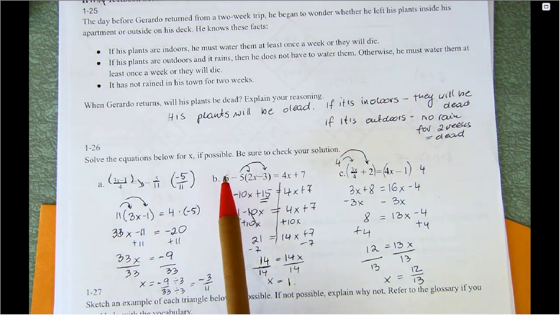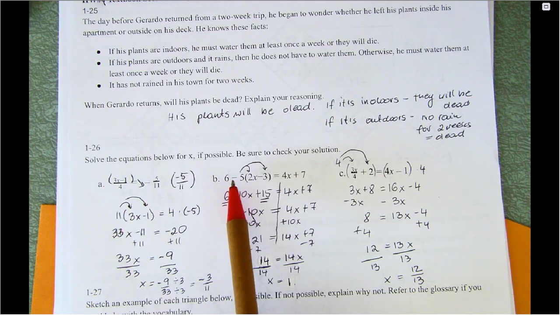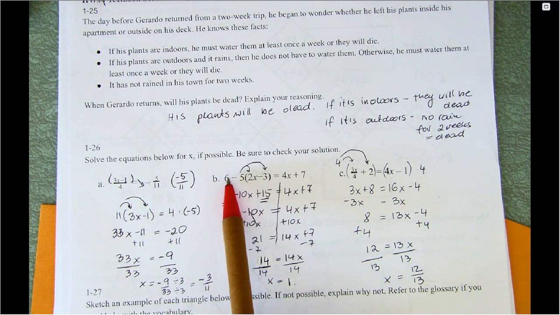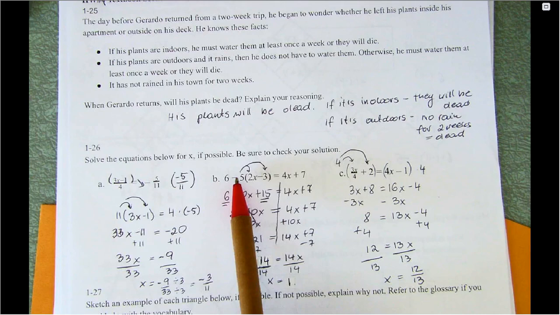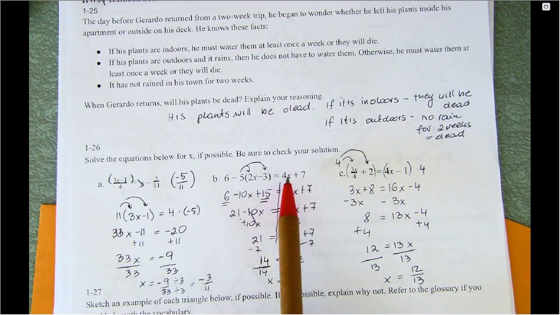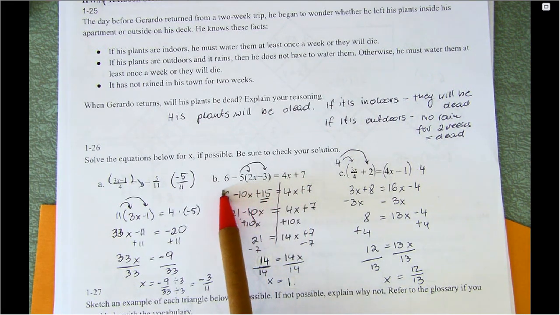The next one is a little bit order of operations, and I don't know if you remember I told you that the sign in front of the number belongs to the number. So first I'm going to distribute. I'm not going to touch the 6. I'm going to leave it alone, and I'm going to distribute negative 5. Negative 5 times 2x is negative 10x. Negative 5 times negative 3 is positive 15. On this side of the equation, I don't really have to do anything, so I'm just going to leave it for now.